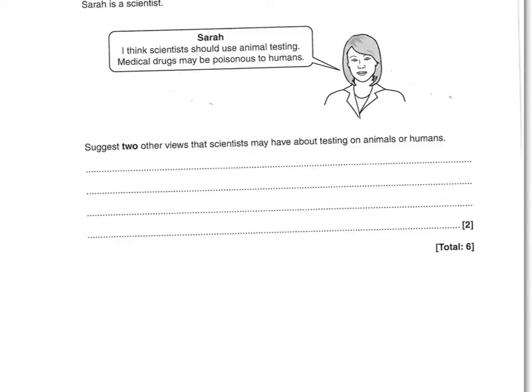Again, there are a number of different points you could have here, so I'm just going to reel them off. So you could say that tests on animals may give different results than with humans because they have different types of skin or different bodies. You could say that tests on humans risk harming humans. You could say that tests on humans have more benefits than risks. You could say that there are alternative testing methods than to use animals. You could say that not testing animals avoids protest from the public. You could say the rights of humans are more important than the rights of animals.